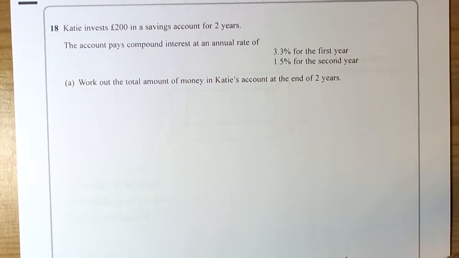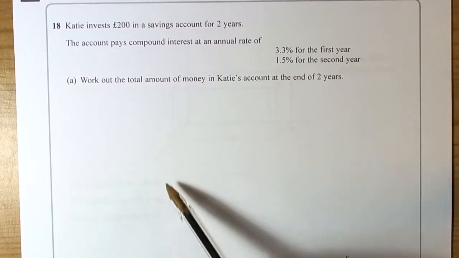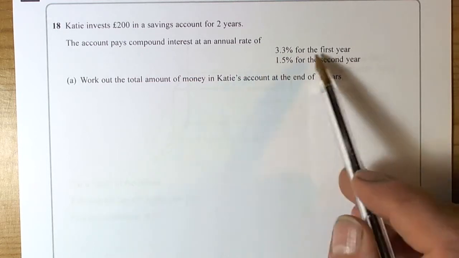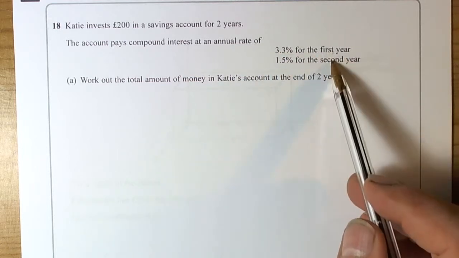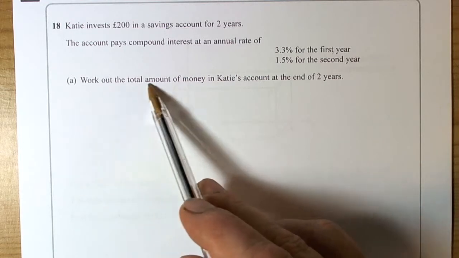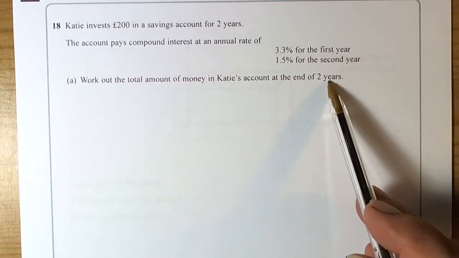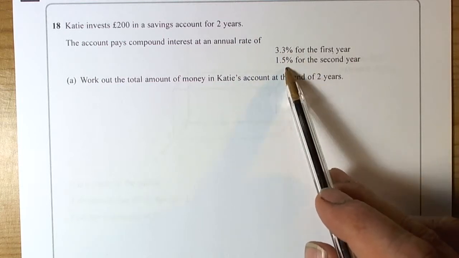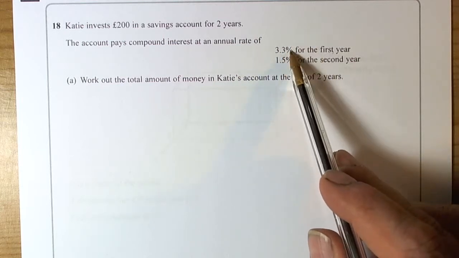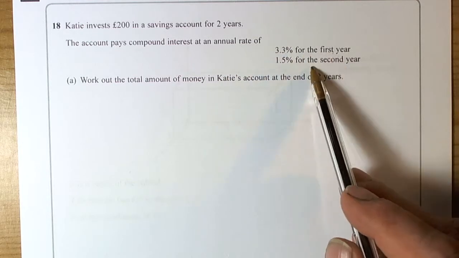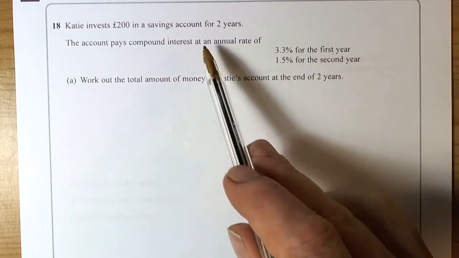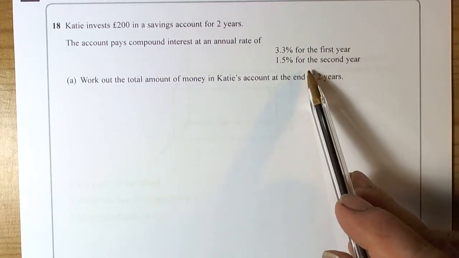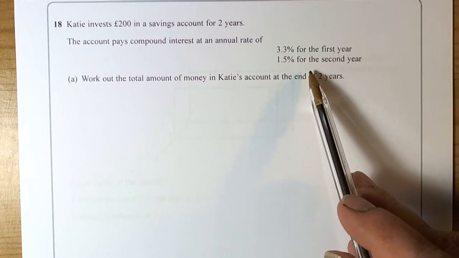Okay, so this question's about investments, and it's given us various percentages for the first year and the second year, and it says to work out the total amount of money in the account at the end of 2 years. So it's about compound interest, so basically whatever interest we earn on the first year needs to be added on before we work out the second year. And this question works nicely on a calculator paper because we can use percentage multipliers.